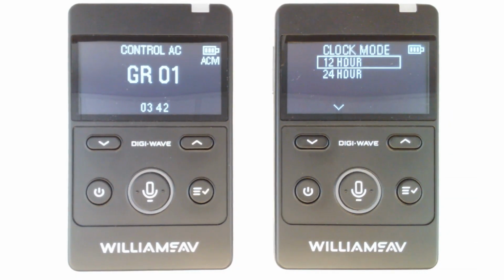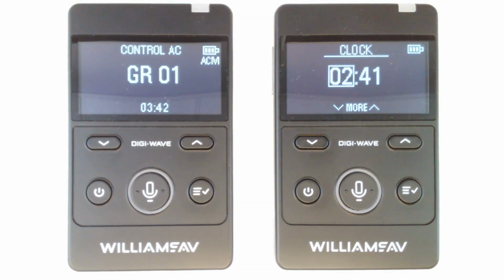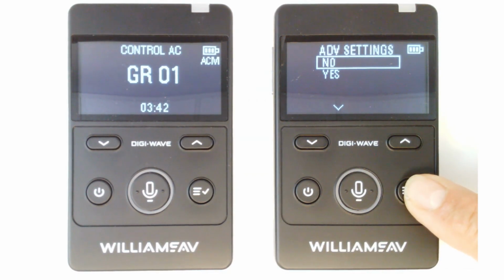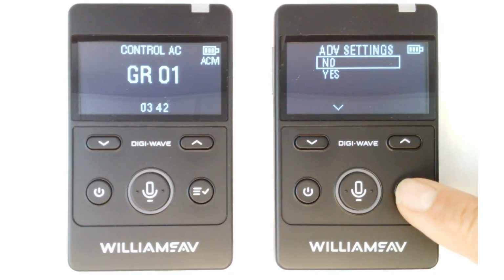Clock mode. Choose either a 12-hour or 24-hour format. Set the current time if needed. The master DLT will sync this time to all other devices in the group. Advanced settings. You can skip advanced settings for now by selecting No.